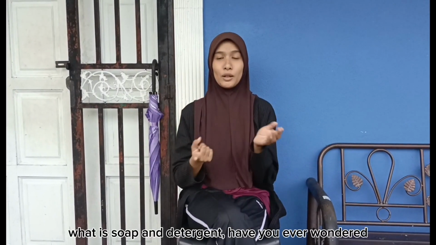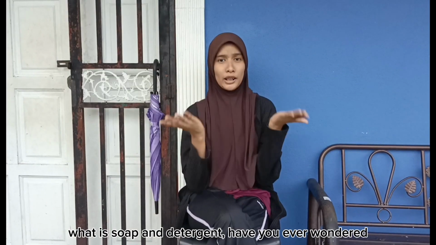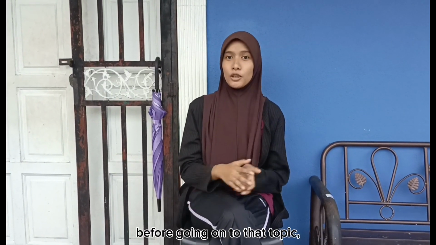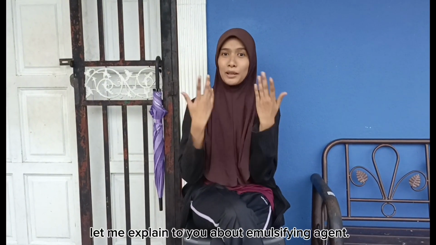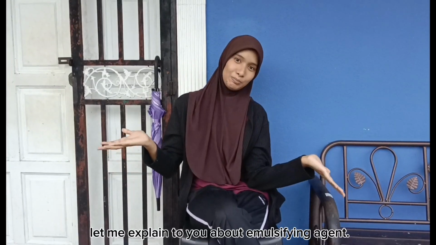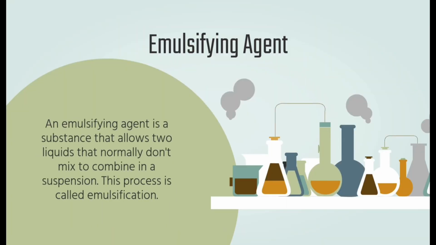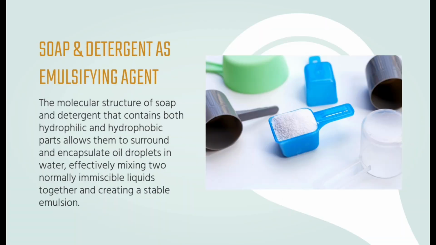As you already know what soap and detergent are, have you ever wondered how they work? Before going on to that topic, let me explain to you about emulsifying agent. Firstly, what is an emulsifying agent? An emulsifying agent is a substance that allows two liquids that normally don't mix to combine in a suspension. Basically, this process is called emulsification. Soap and detergent are actually emulsifying agents.